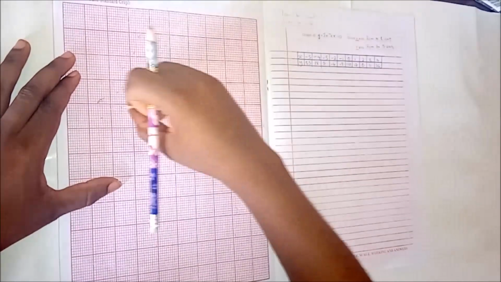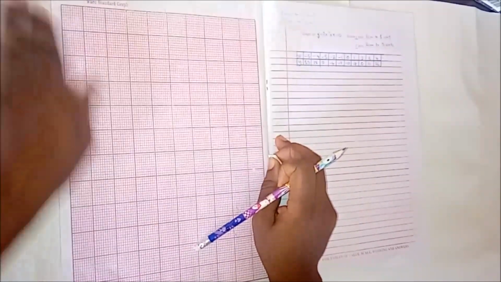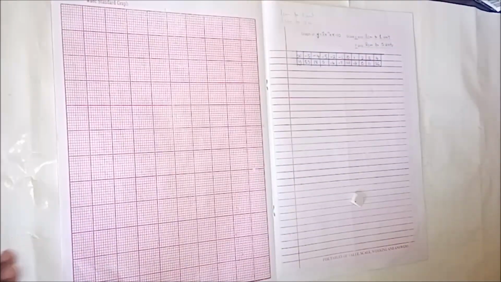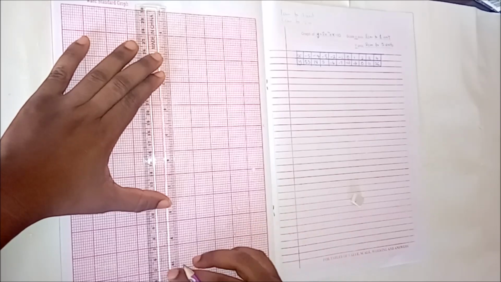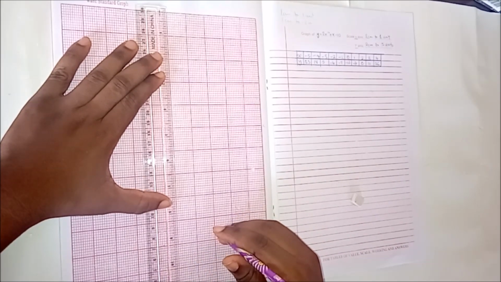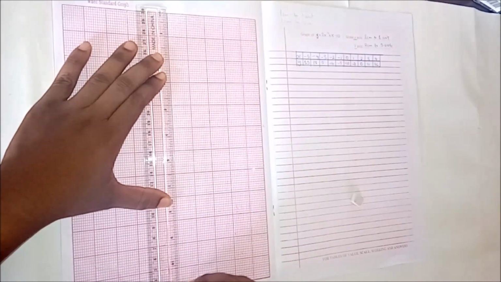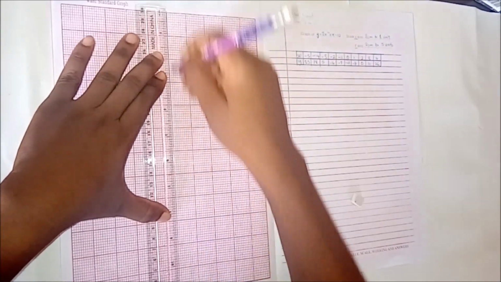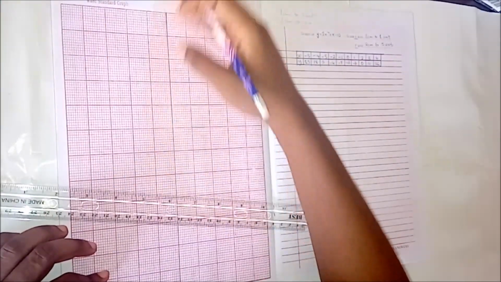So now let's plot our graph. We're going to look at this again. We have to plot our graph now. You have to have a ruler. Now let's draw a line for our y-axis. Apologize once more that this isn't a HB pencil because it's supposed to be thicker, so you could see it clearly. So now let's draw this for our y-axis.